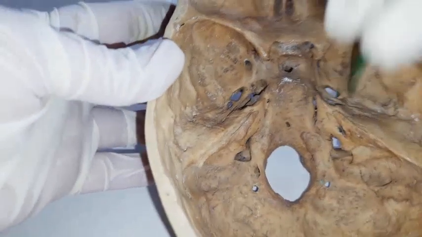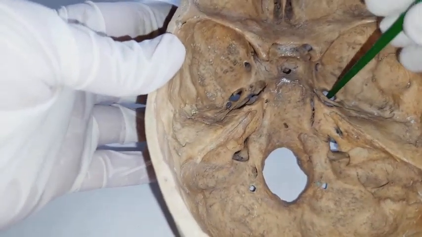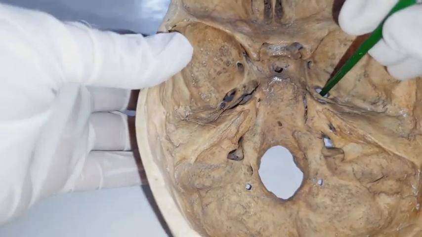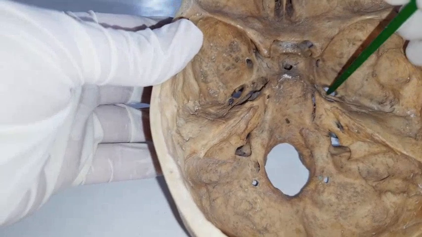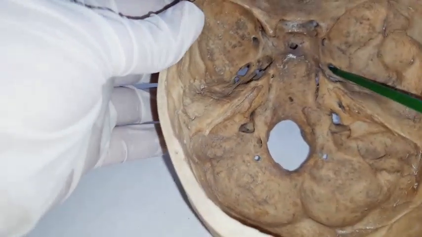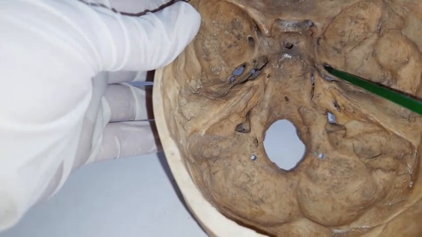Through the foramen ovale, 4 structures pass. That is mandibular nerve, accessory meningeal artery, lesser petrosal nerve, and the emissary vein.